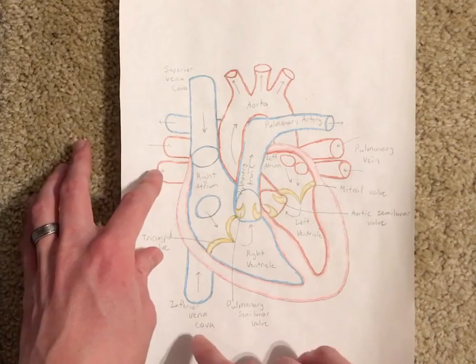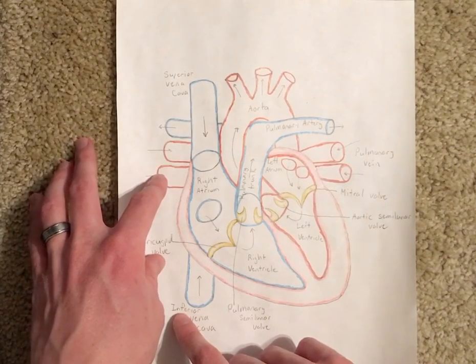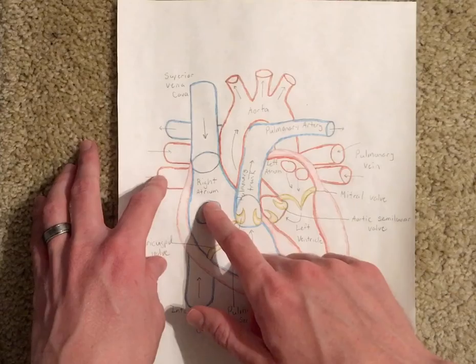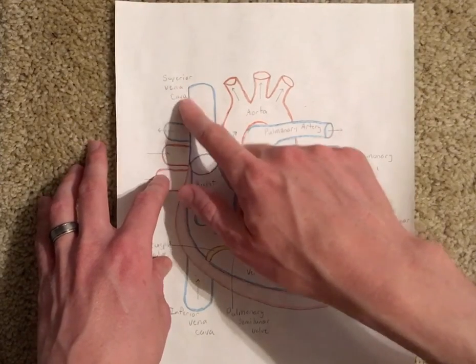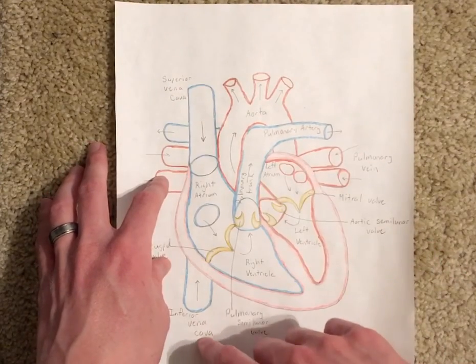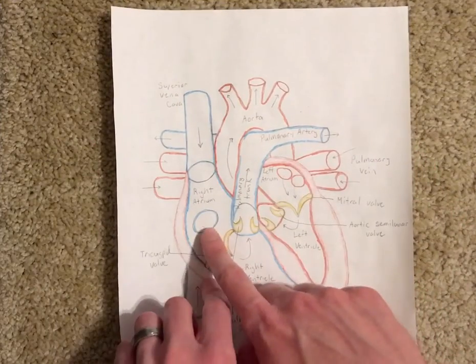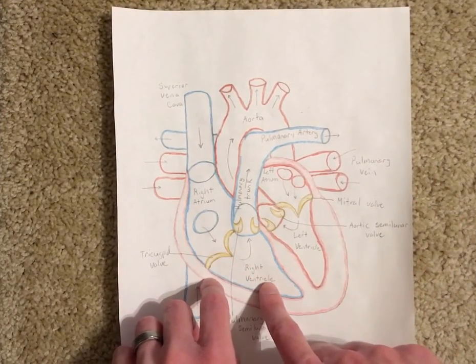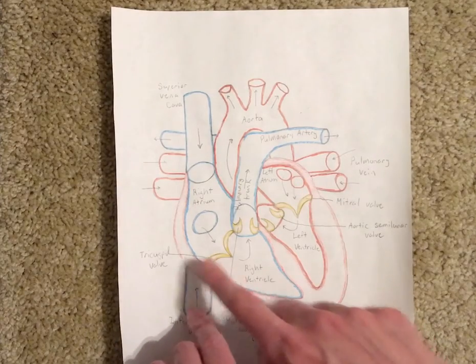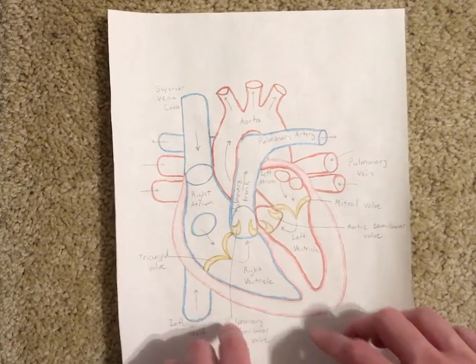So first, blood from the systemic circuit will enter the right atrium. This will come through the superior vena cava and the inferior vena cava. This deoxygenated blood will enter here and then flow into the relaxed right ventricle through the tricuspid valve.